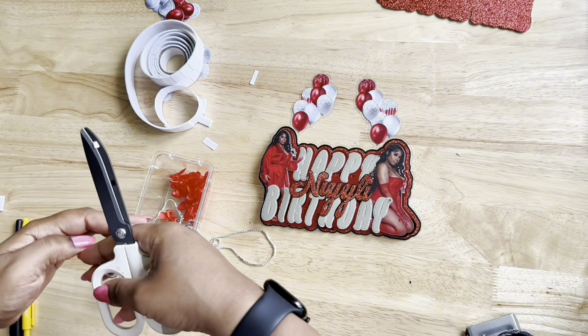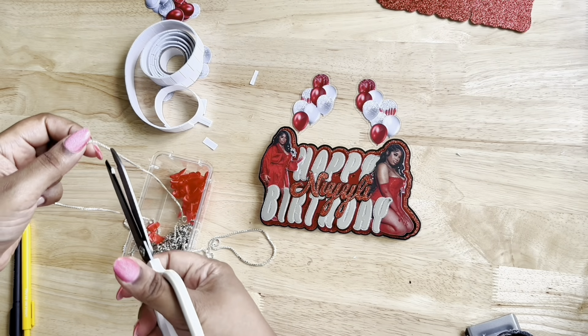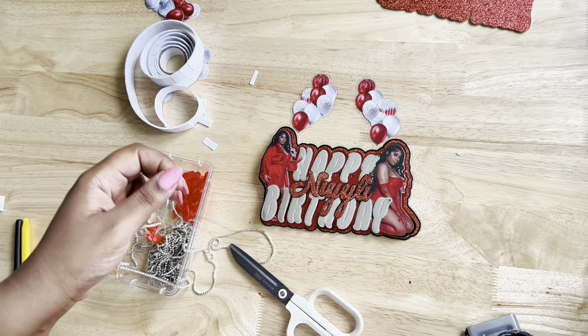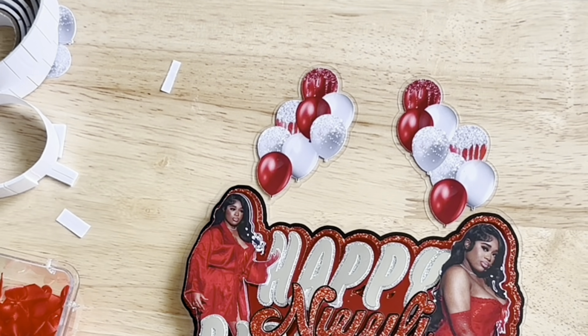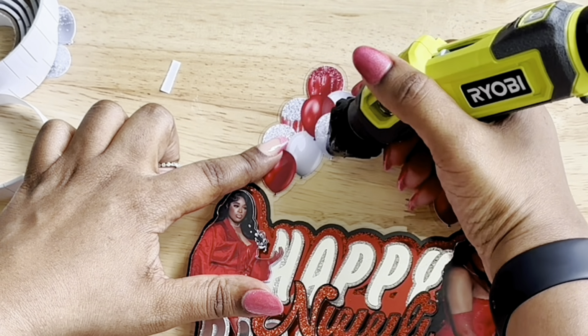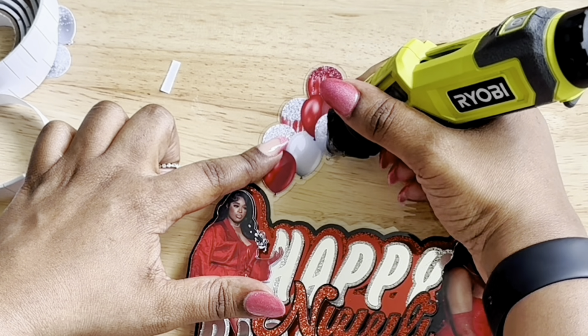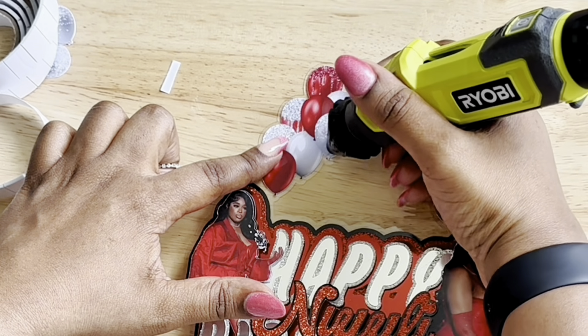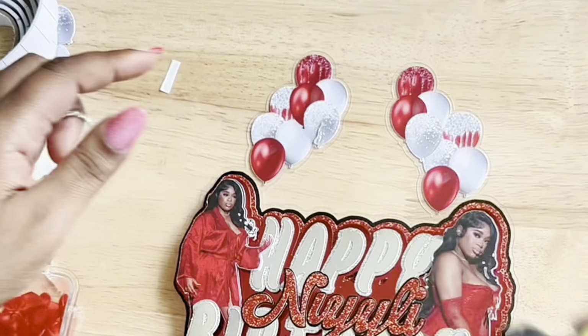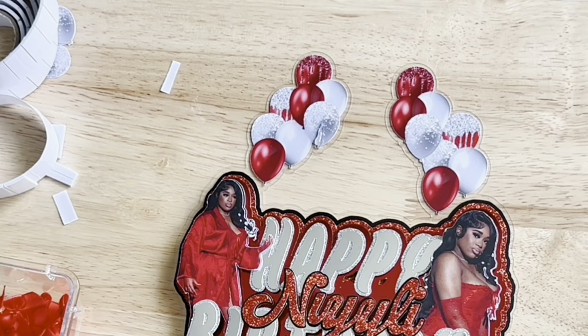Now, only on the balloons where you're actually seeing the tie are you going to put the string. Now, when you're designing, it's up to you. I wanted like 3 of them hanging out, but you can have more if you want. You're going to take your glue pen or glue gun, whichever one you're using, and put a line of glue right by the tie piece and up a little bit to like the center of the balloon. You see how I have it there?